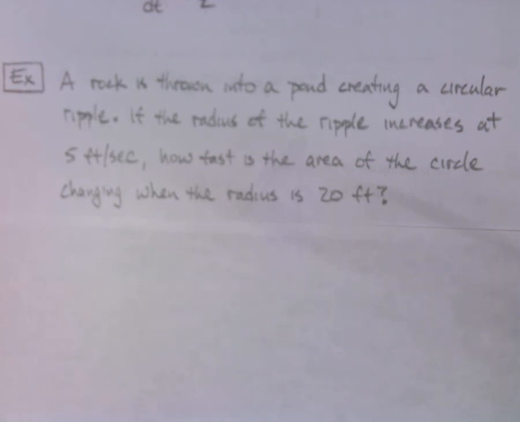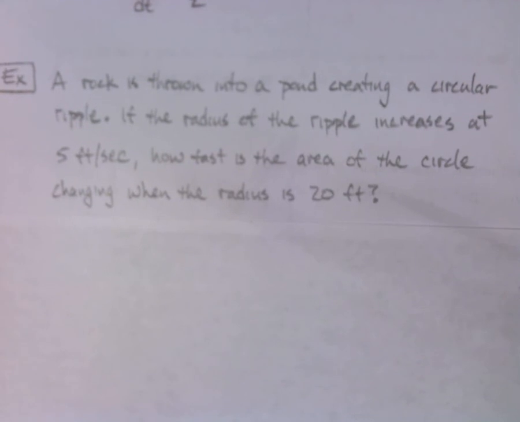Hi everyone, we're back here for part two of related rates, and I presented this question at the end, so hoping that you took a shot at it. I'm going to read it again.